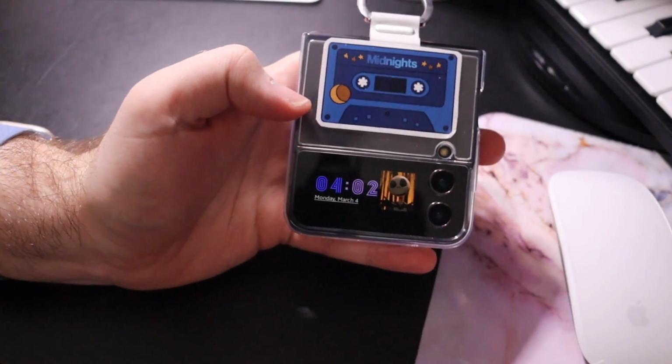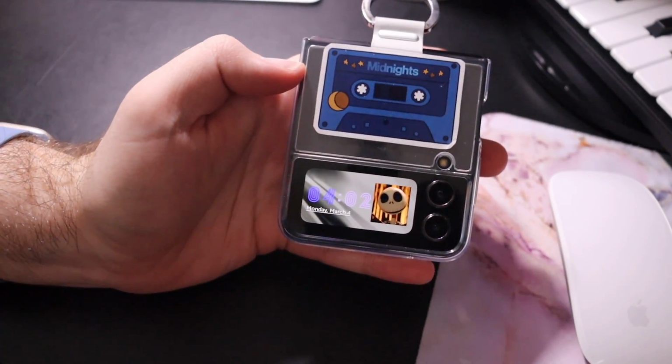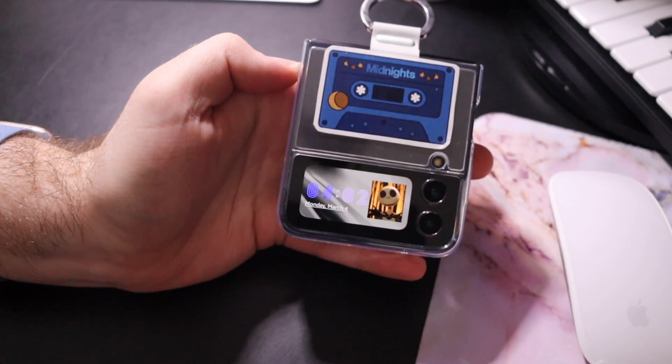All right guys, I got it. As you can see right here, I have the GIF. And it animates when I open it. That is so cute. I love that a lot.